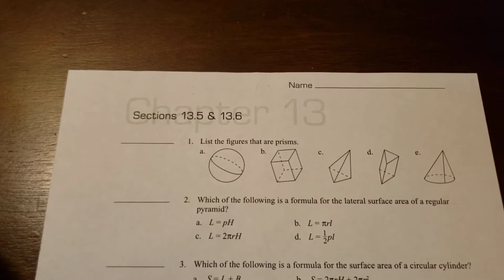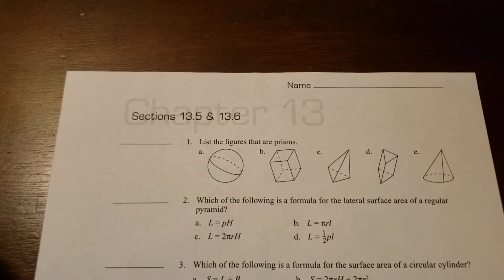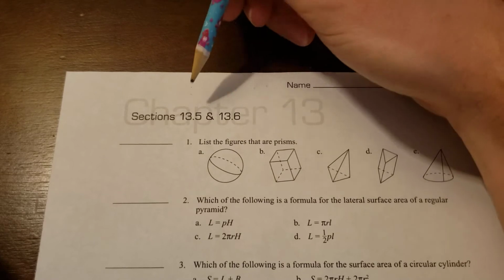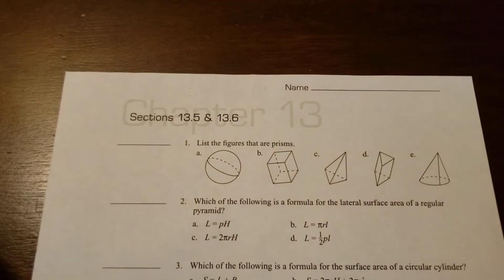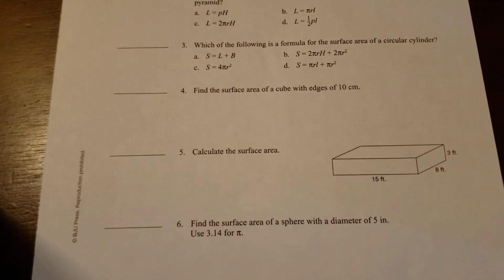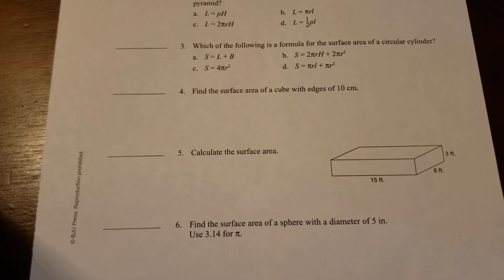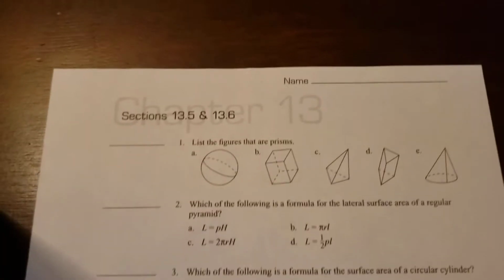Make sure you have an understanding of all the sections, especially 13.5 and 13.6. What I have here are the notes that we're going to need for this section. I hope we can go through this, and I hope it'll make sense.